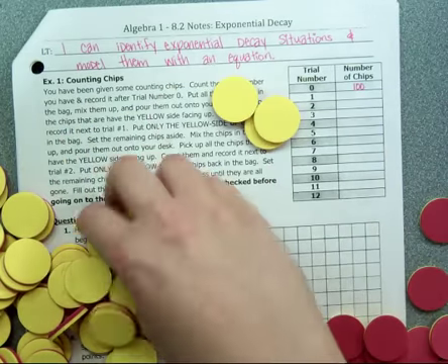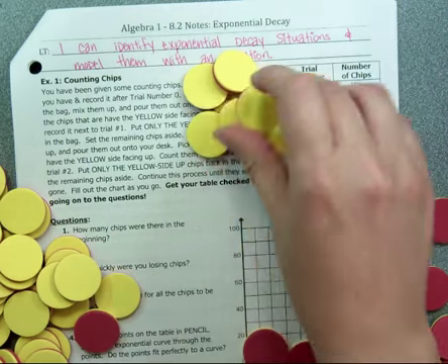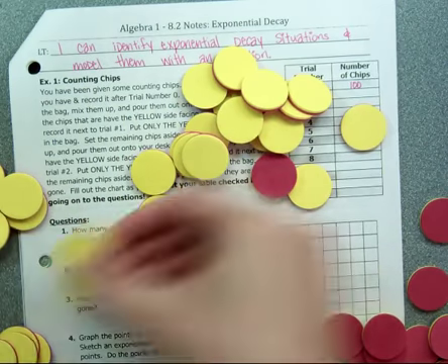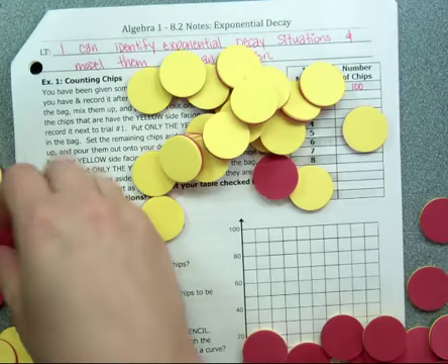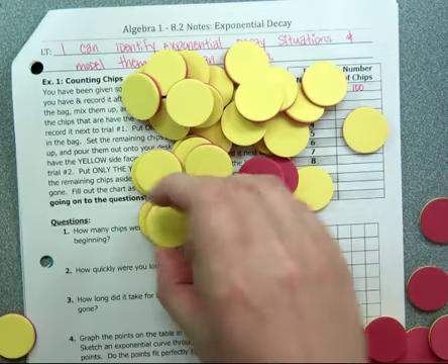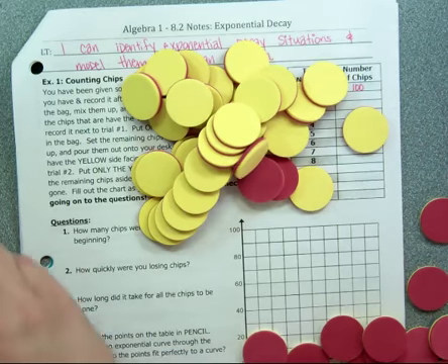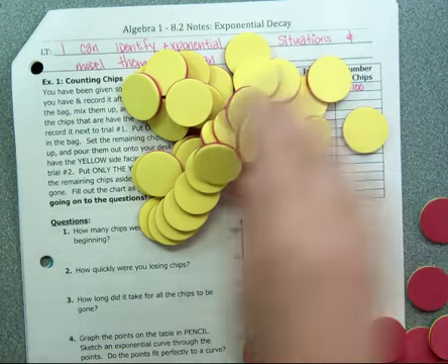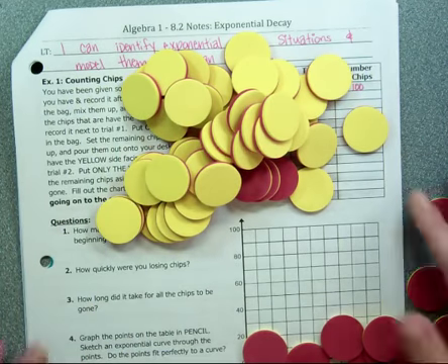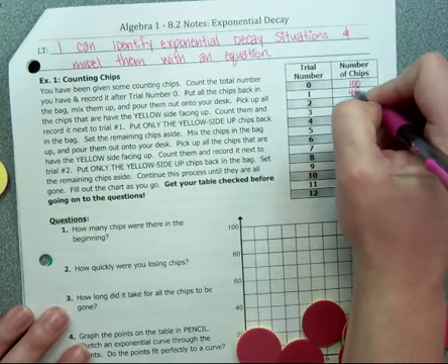All right, 1, 2, 3, 4, 5, up through 49 total. Alright, so I'm going to record that next to trial number 1. 49.